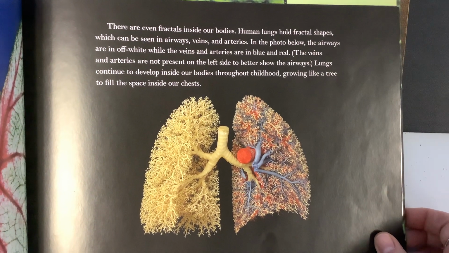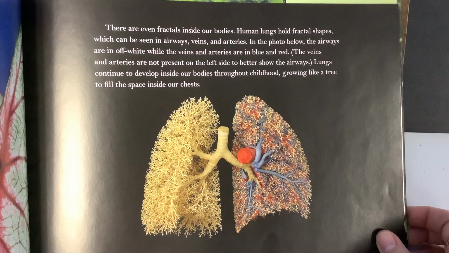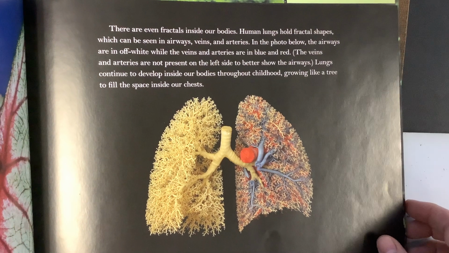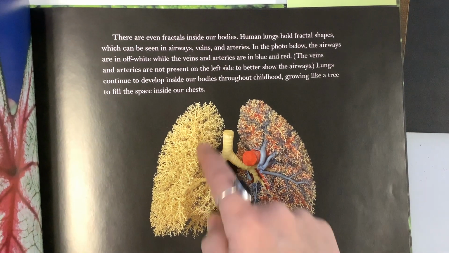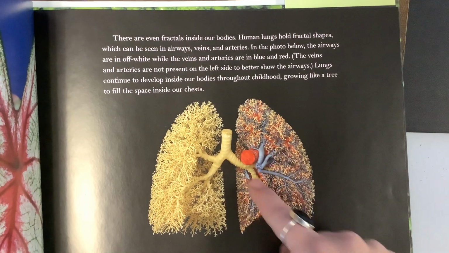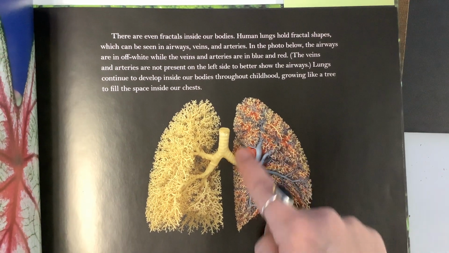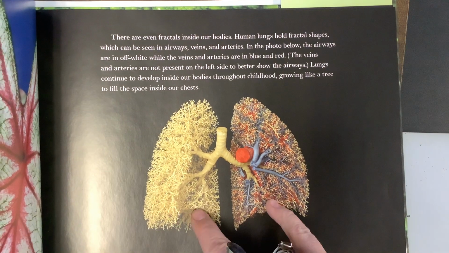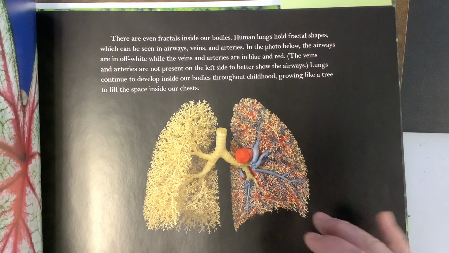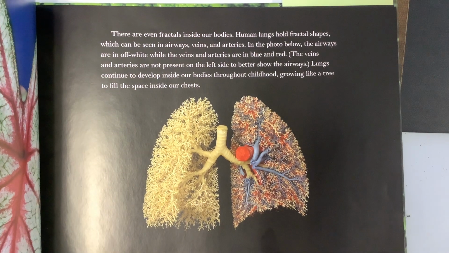There are even fractals inside our bodies. Human lungs hold fractal shapes, which can be seen in airways and veins and arteries. In the photo below, the airways are in off-white, while the veins and arteries are blue and red. The veins and arteries are not present on the left side, just to better show the airways. Lungs continue to develop inside our bodies through our childhood, growing like a tree to fill the space inside our chests.